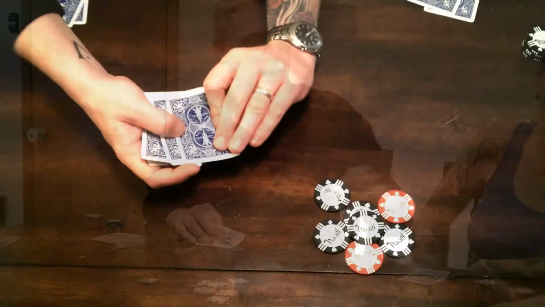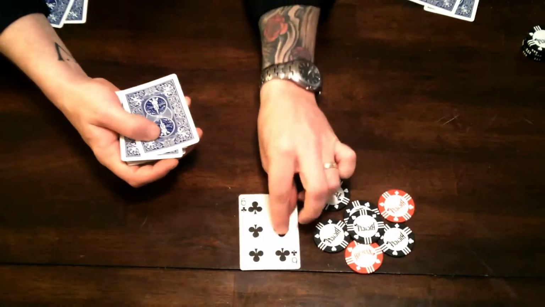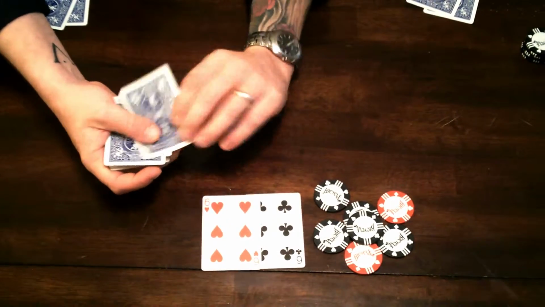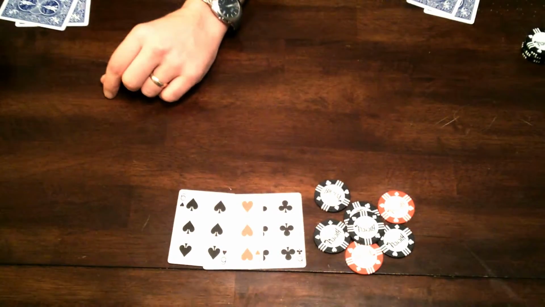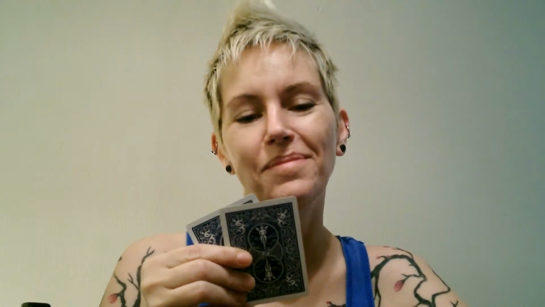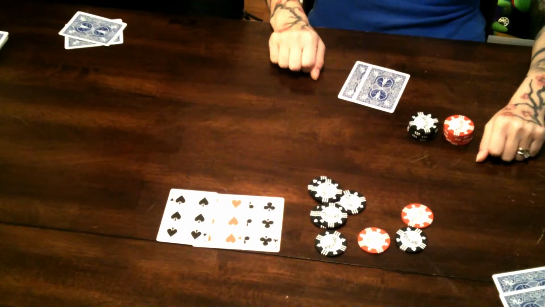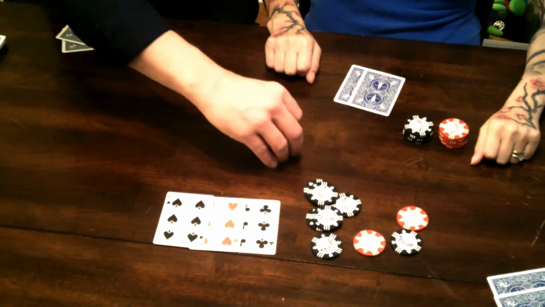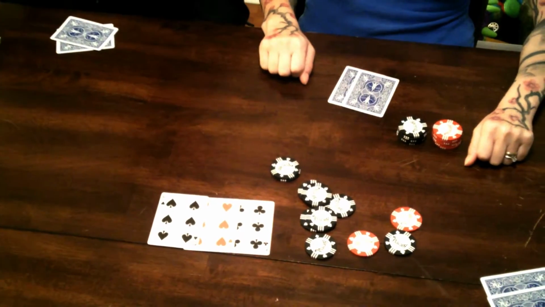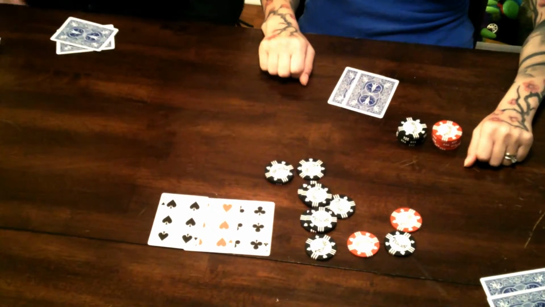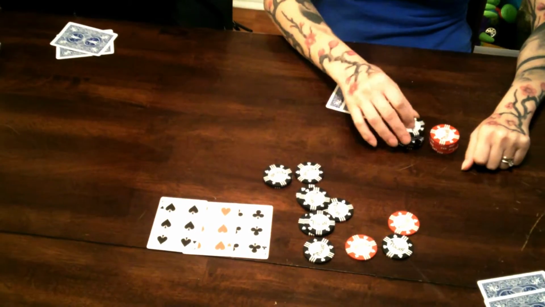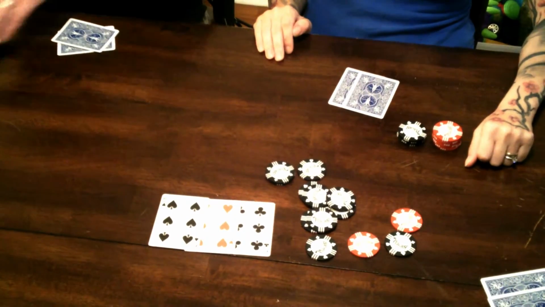Molly calls as well. And we have the flop. Molly makes a bet. I fold. Luke folds. Scotty folds. I call. And re-raise. Molly calls.